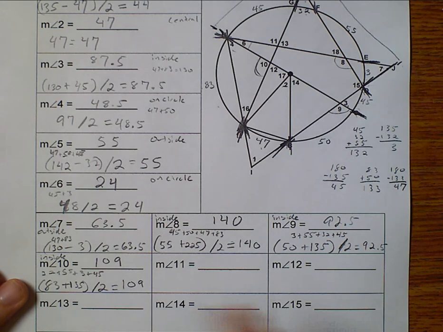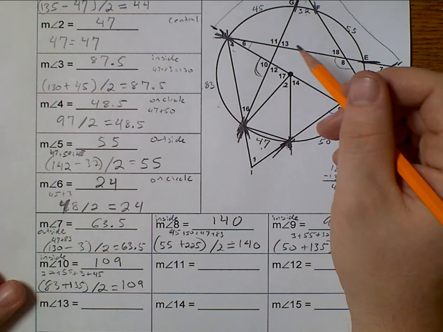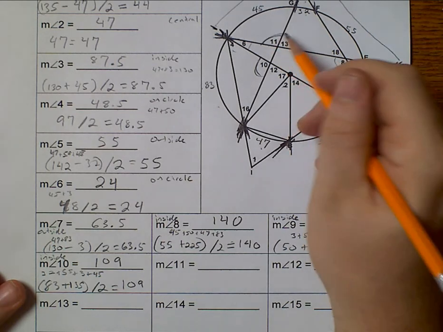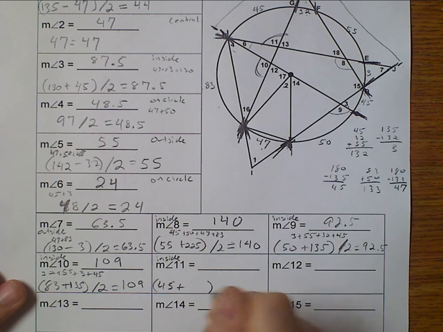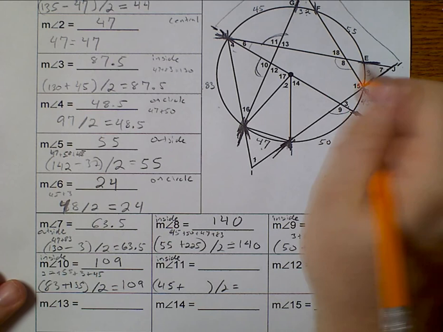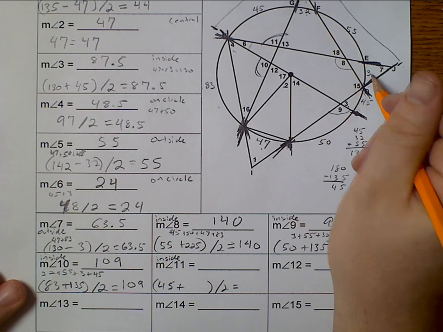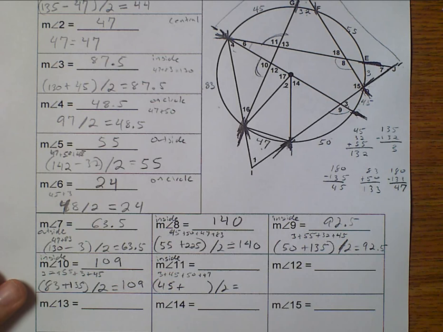Well, now for angle 11. Angle 11, that would be this one right here. It's also inside. One of our arcs is 45. The other arc goes from here to here, which is 3, the 45, the 50, and the 47. We add all that up and it gives us 145. And when we do the math here, we get 95.